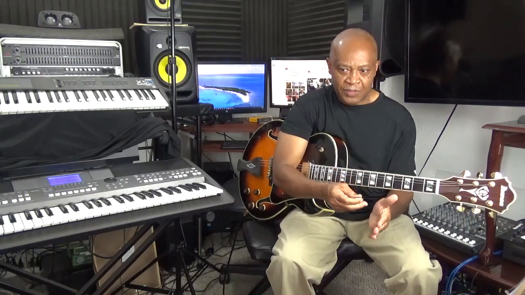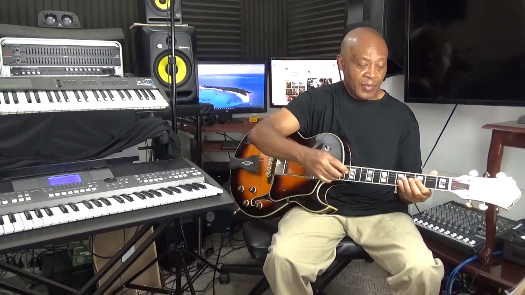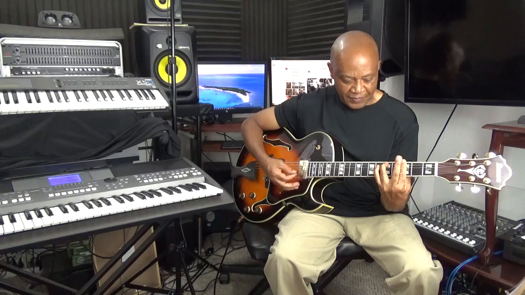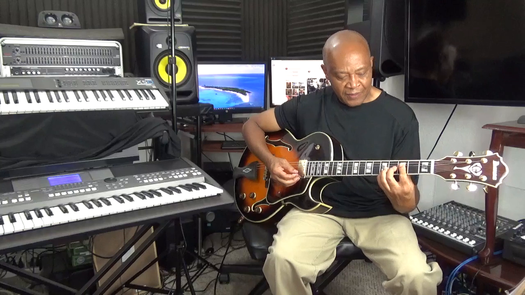They substitute a minor chord with a dominant chord, same letter. So instead of G minor 7, they play G dominant 9.